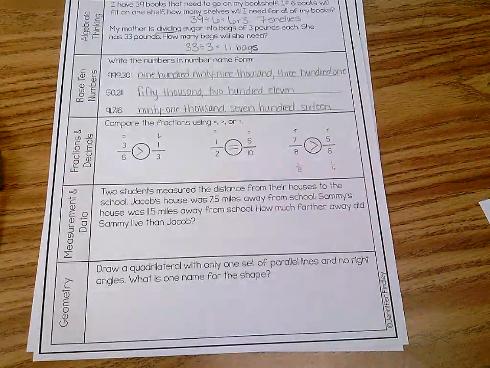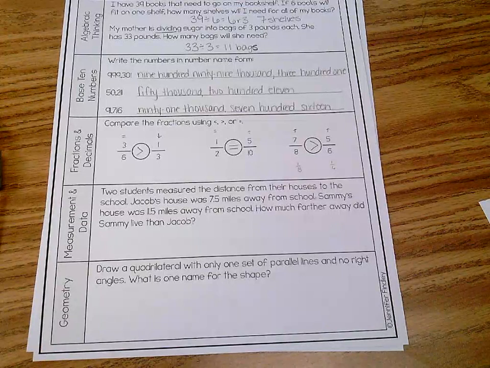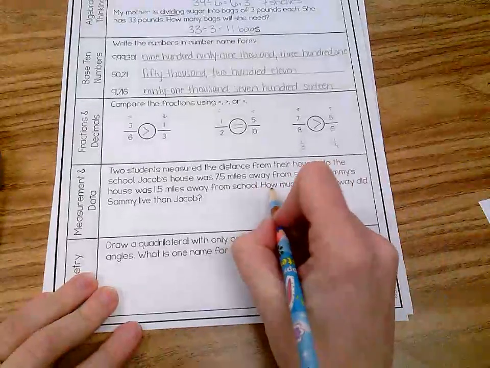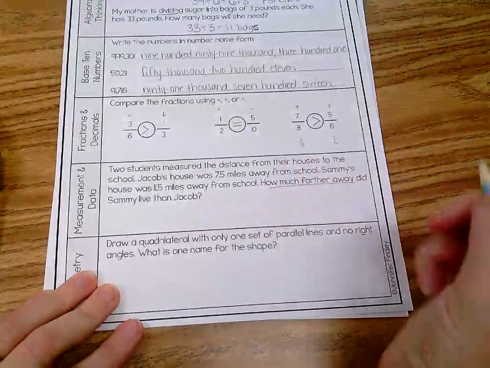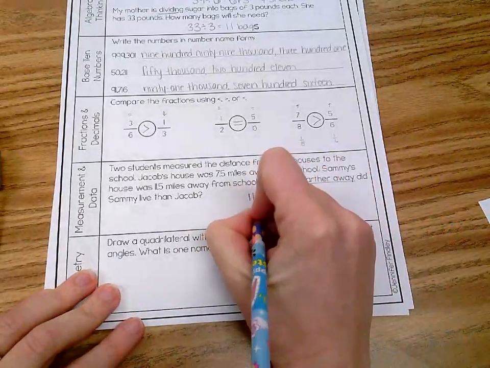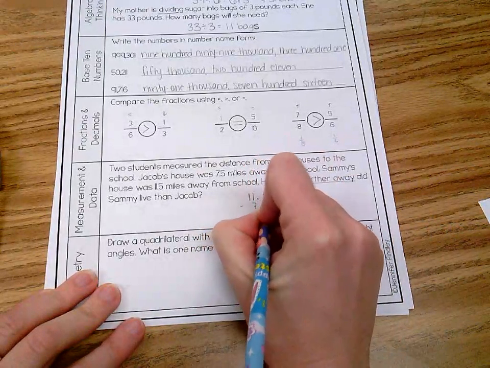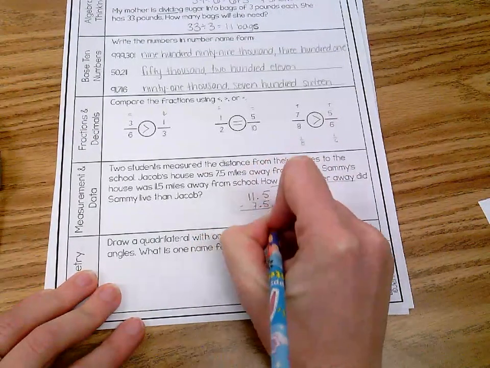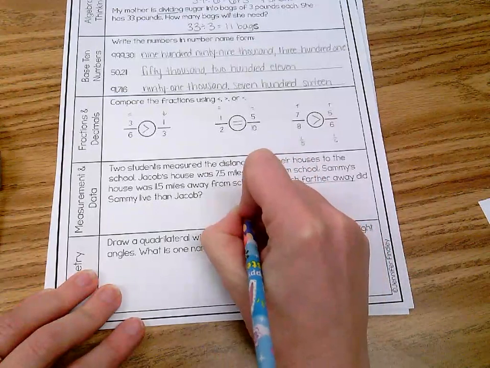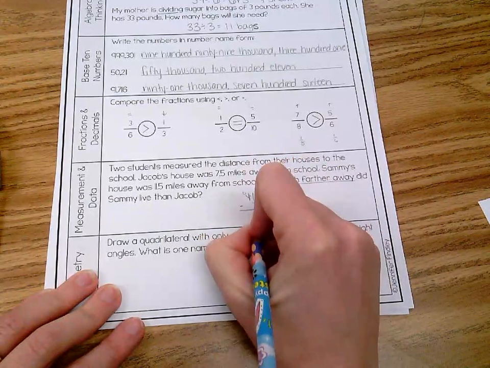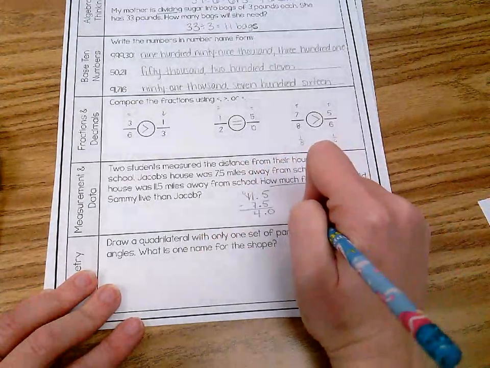Measurement and data. 2 students measured the distance from their houses to the school. Jacob's house was 7.5 miles away from the school. Sammy's house was 11.5 miles away from school. How much farther away did Sammy live? How much farther means we're going to subtract. So I have 11.5 minus 7.5. We're going to make sure we line up that decimal point. So 4 miles.